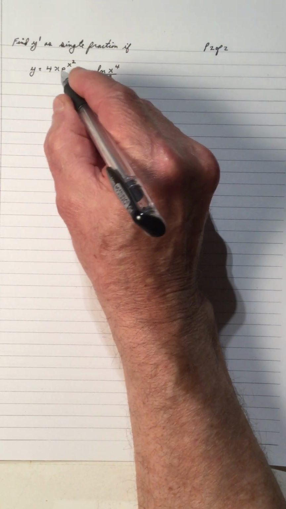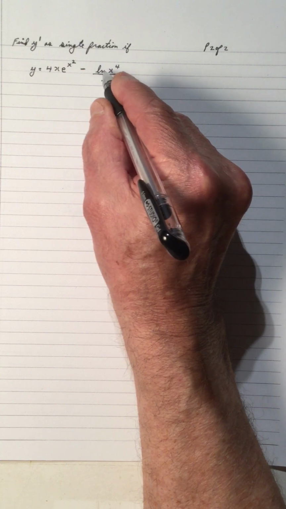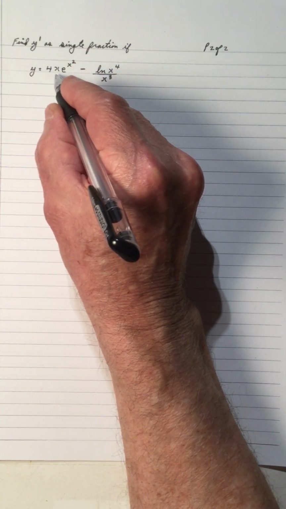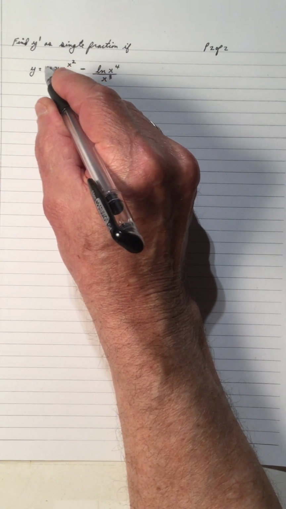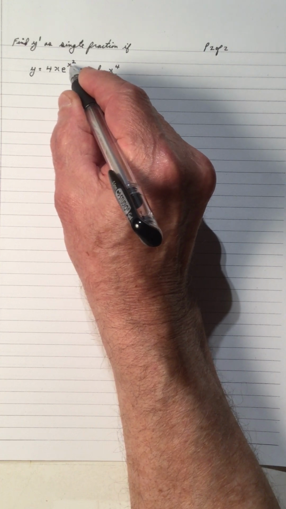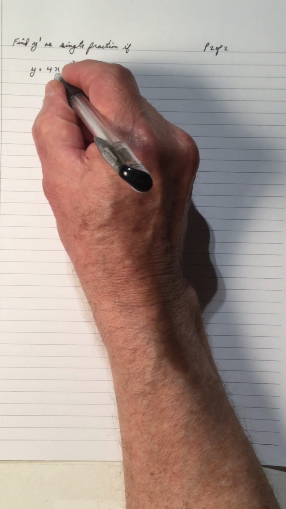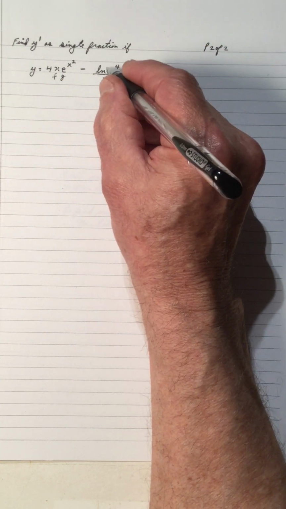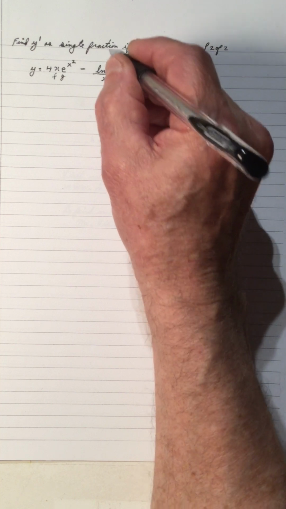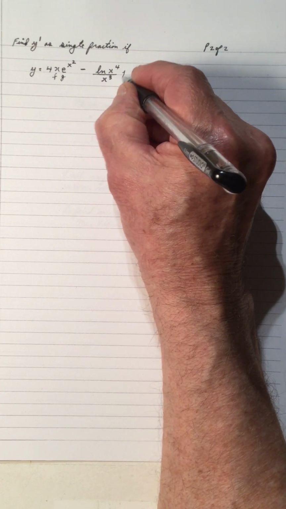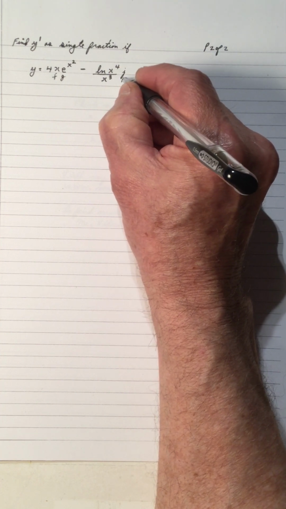So we have a subtraction here, but if you notice, this is a product of two functions, 4x and e to the x squared. So let's call these f and g, and this is a division, and let's call these j and k.